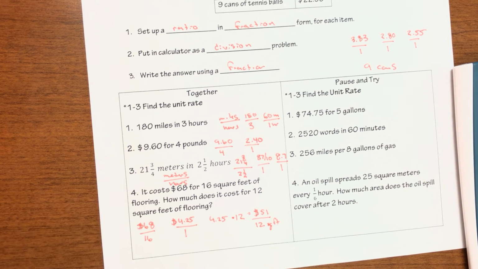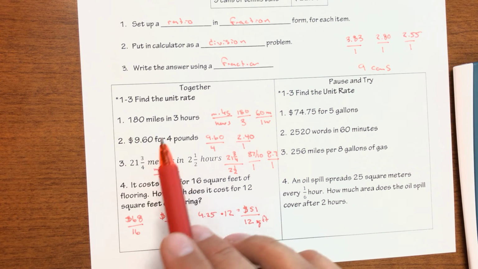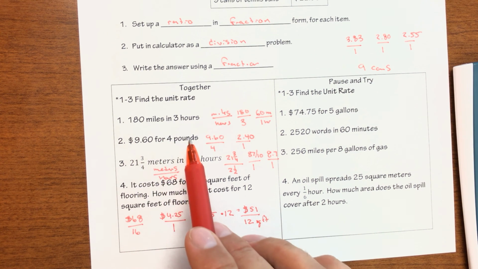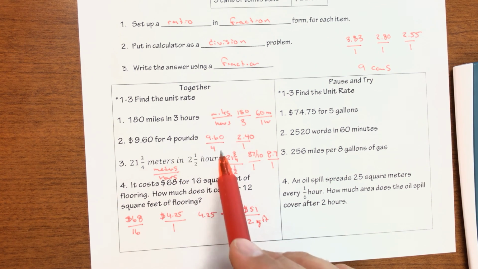All right, a lot of review there for you. Few things I need you to keep in mind. What you're putting on top, what you're putting on bottom. Be really careful that you're putting what it wants. If it wants dollars for pounds, you need to put dollars on top, pounds on the bottom.